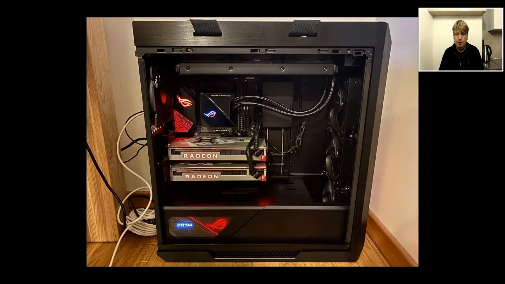I also use a disk from Western Digital, their black M.2, the fastest I could find. And the nice thing about this rig is that it's fully loaded right now.